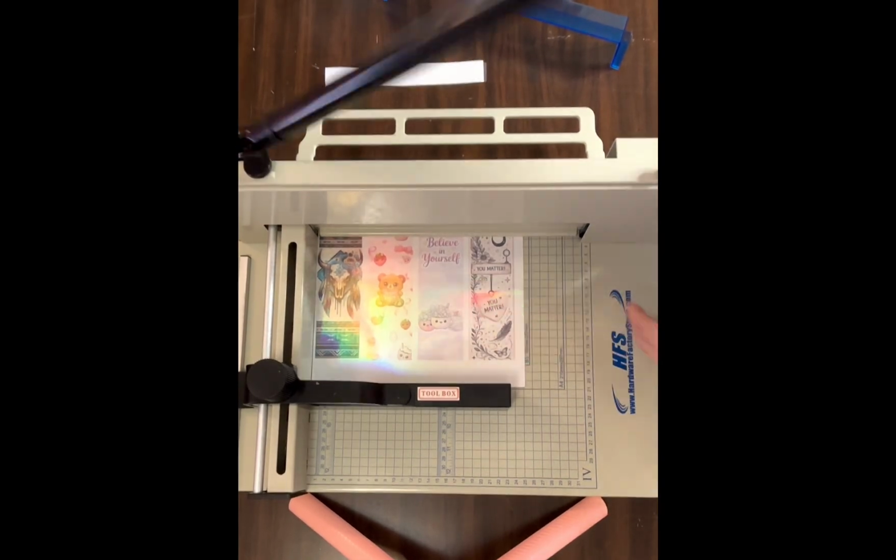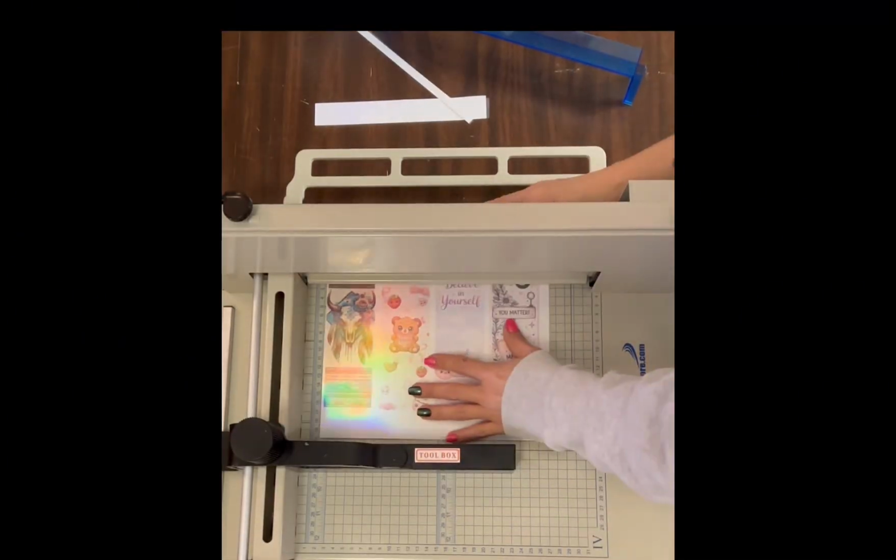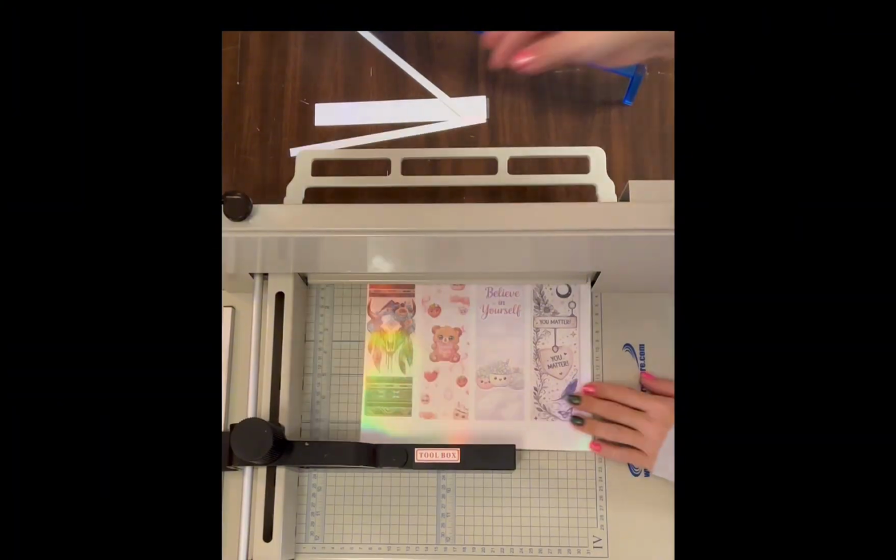So I did fast forward this up so you guys aren't watching it go for days on end, but I will link this cutter down below.